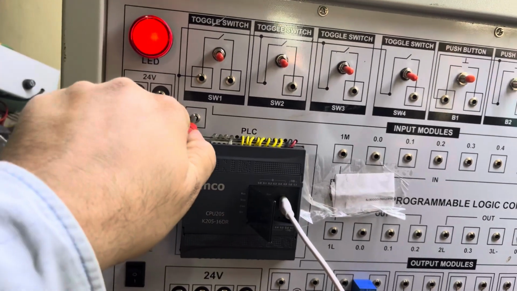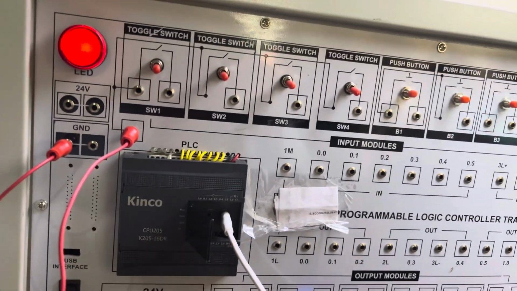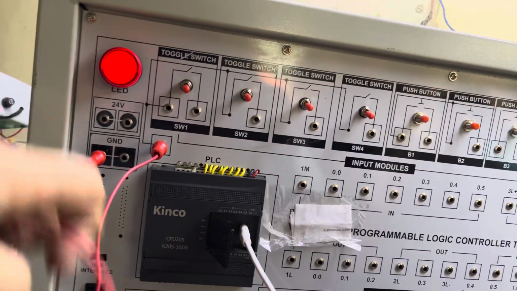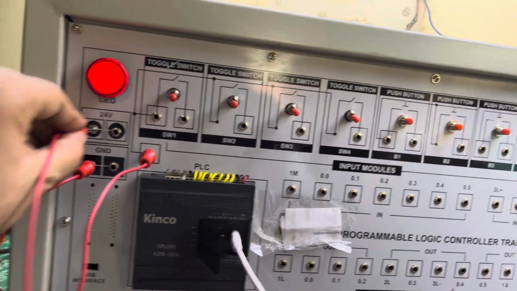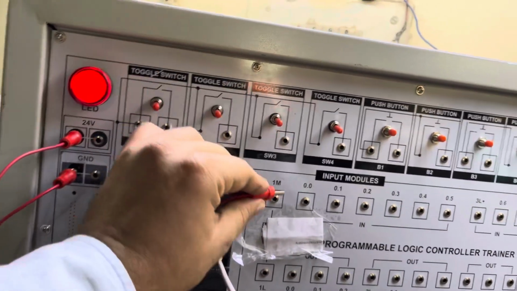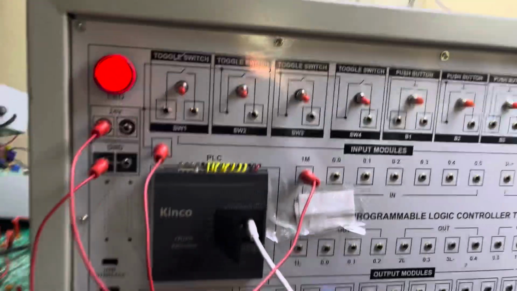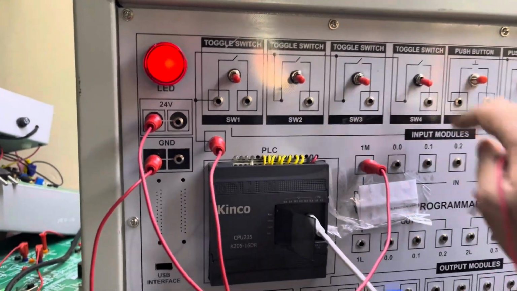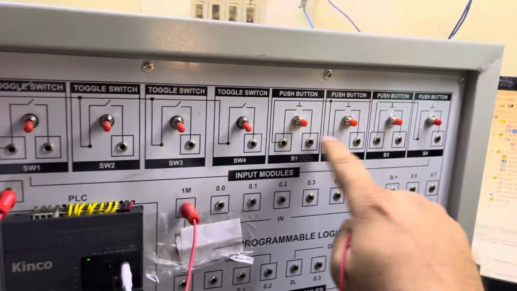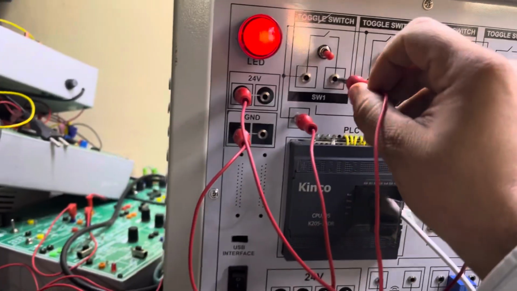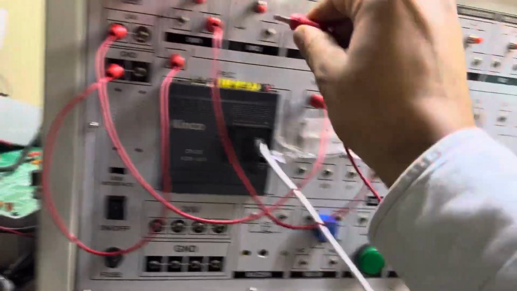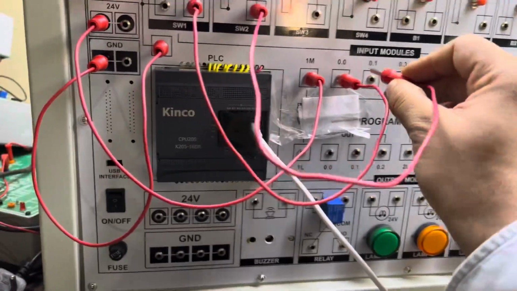The ground goes to this point, this one, and 24 volt goes to the 1M. Now to select 1M, this ground is going to the 1, 2, 3 and 4 section. For this section, ground is this, and for this section we have the common point of ground is this. So I'll select the input for 00. I'll select the input for 01, and as per my program, I'll select the input for 05.